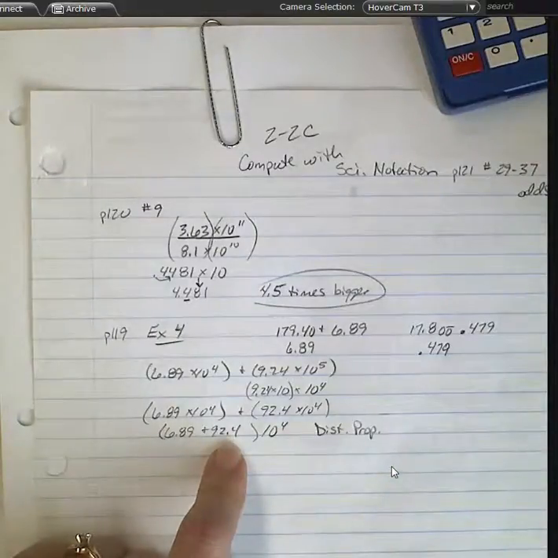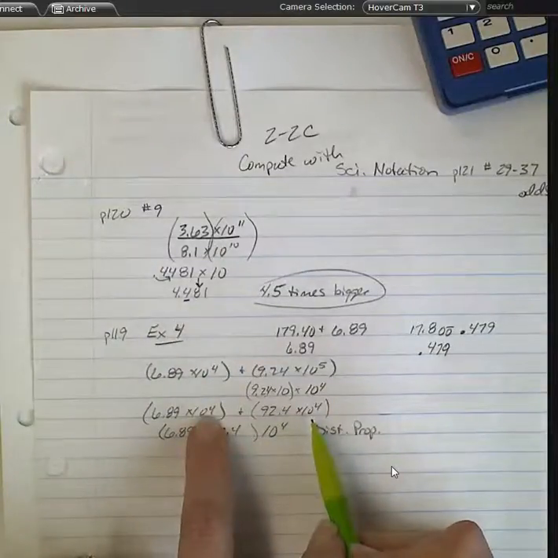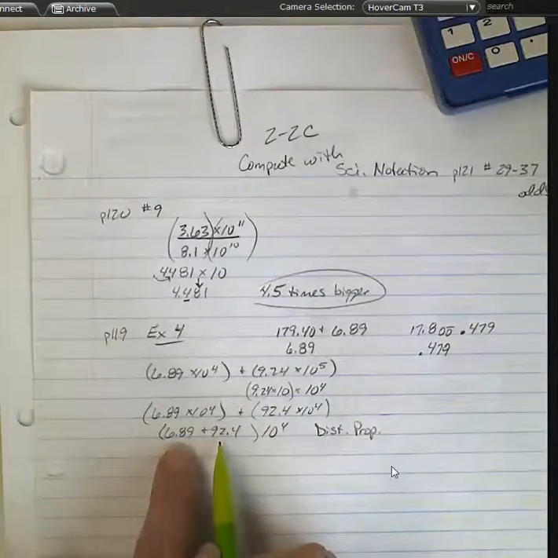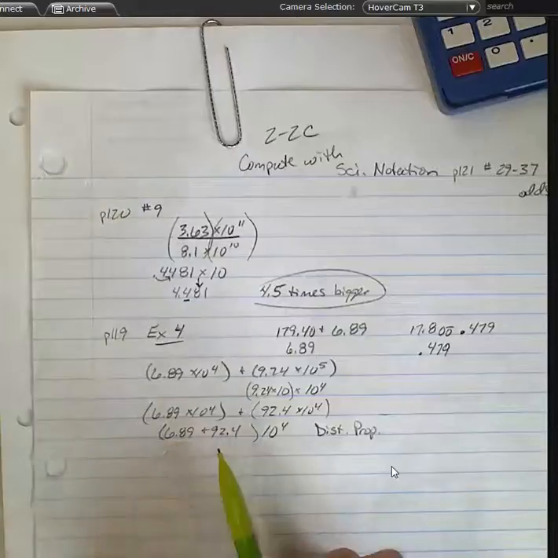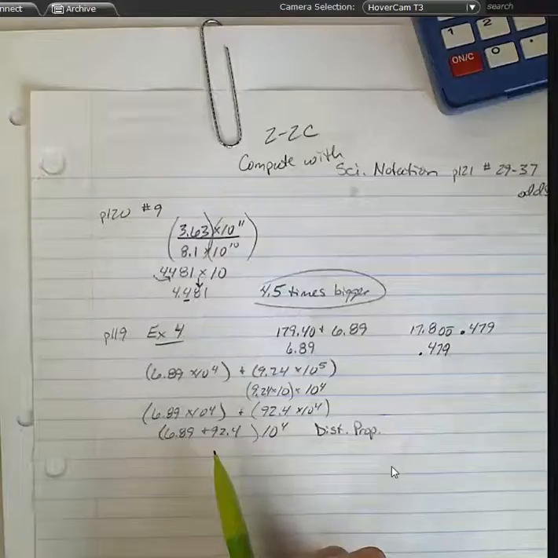You have to line up the decimals. So this part right here helped us line up the 4 place values. That's the exponent. This part, you still have to line up the decimals. What questions do you have? This is forcing you to think about exponents and decimal places and the distributive property all at the same time. So if you're missing any one of those links, this part gets hard.